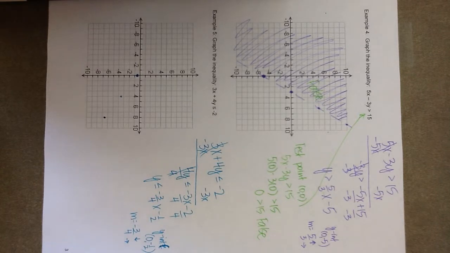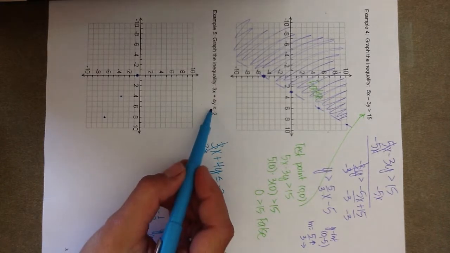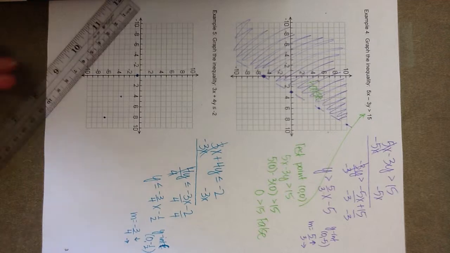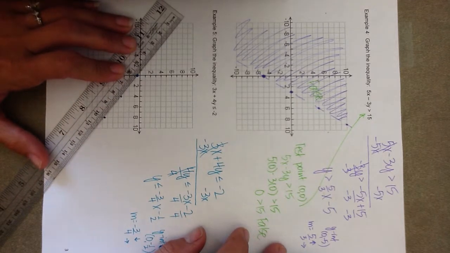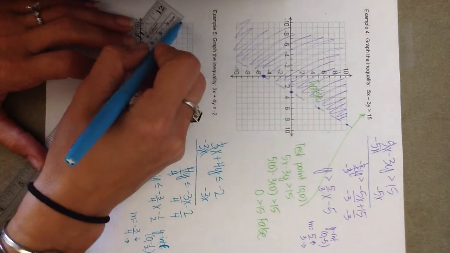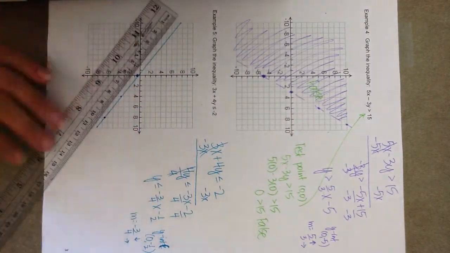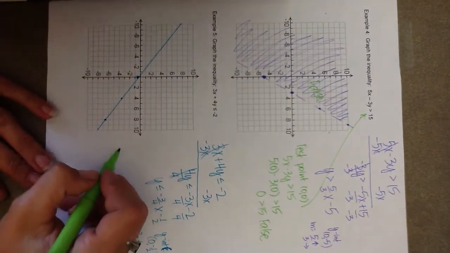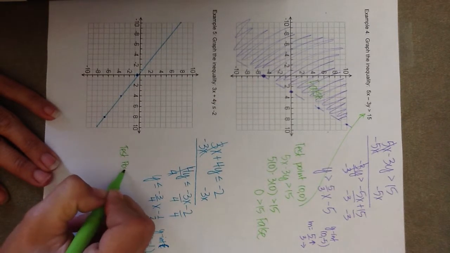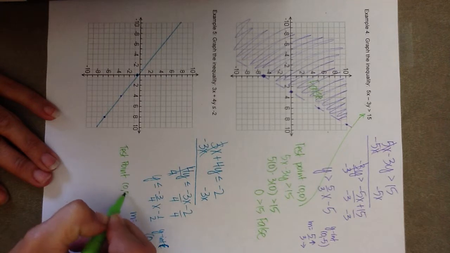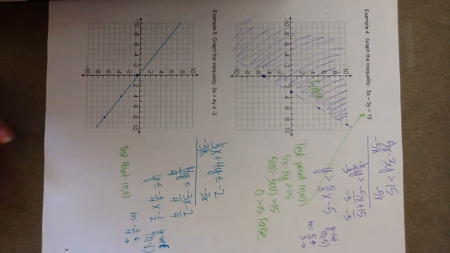Now, as I reach for my straight edge, I look at the inequality. It's not strict. It has a partial equal sign in it. So I can use a solid line, just like I did when I graphed linear equalities. And the last step is, of course, to plug in a test point. 0, 0 is barely above that line, but it is above it. So that's a sufficient test point to use.